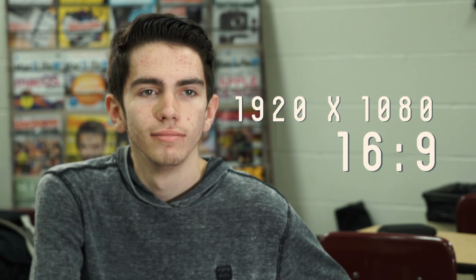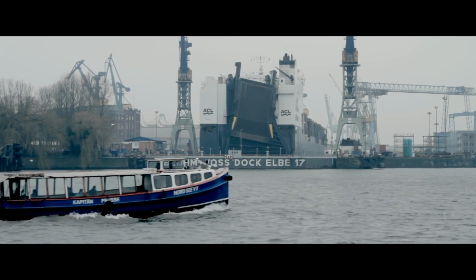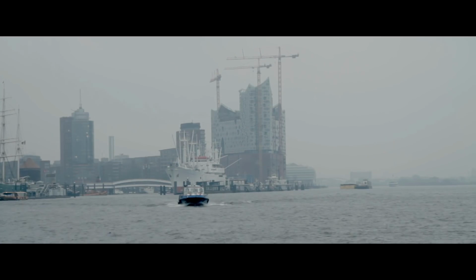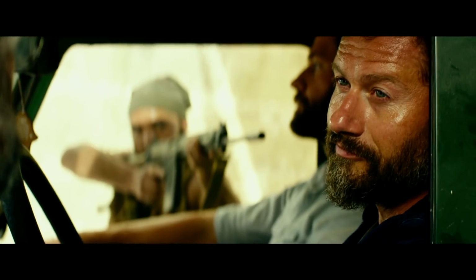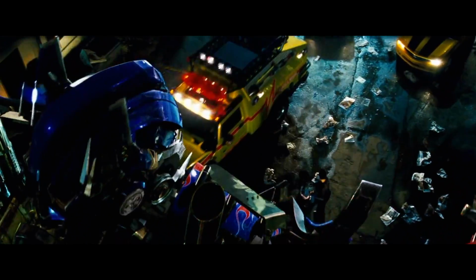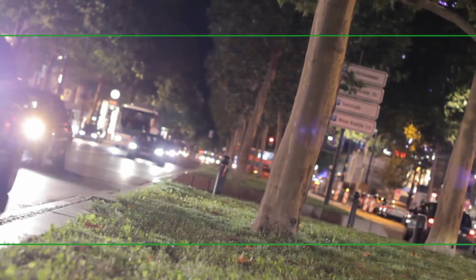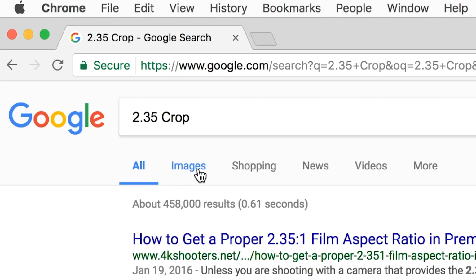When you shoot your RAW footage out of a DSLR, it is in the aspect ratio of 16:9. Adding a 2.35 crop to a 16:9 image can give the illusion that your footage was shot on an anamorphic lens, which are typically used in big-budget Hollywood productions. To put it simply, 2.35:1 crops are just the black bars you typically associate with movies. You can add these black bars by simply Googling images of 2.35:1 crop.